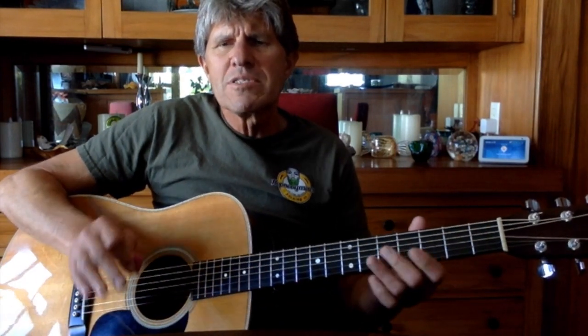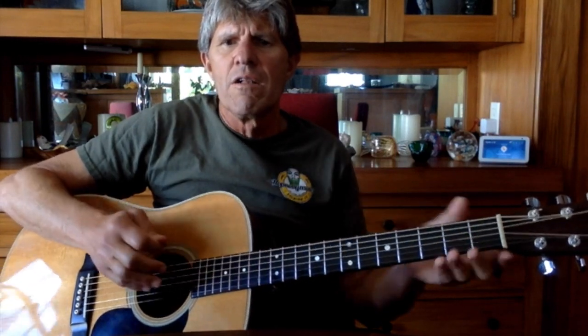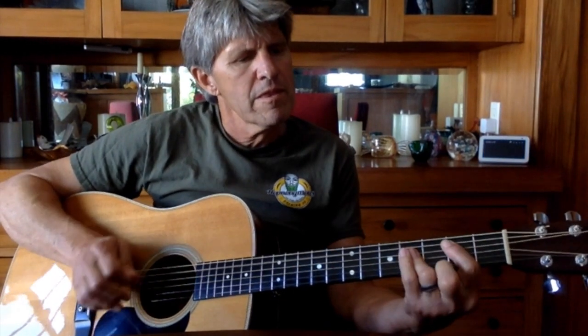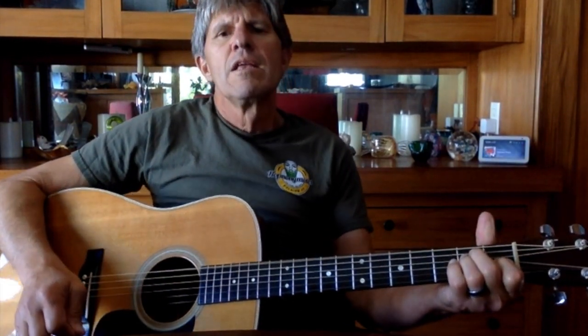Another is that some keys just have a different feel. They have a little more country or folky or jangly feel. The key of G is a little more jangly than the key of E. So it's the feel that you want to have, where it's comfortable singing. Those are the main reasons that you would want to change keys.